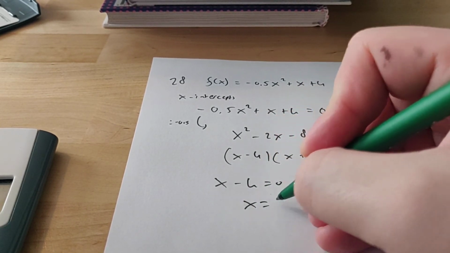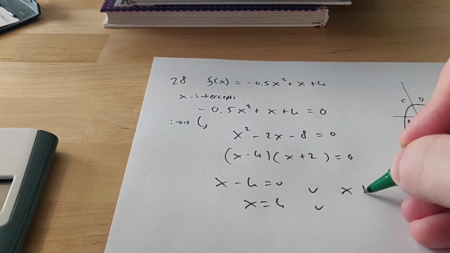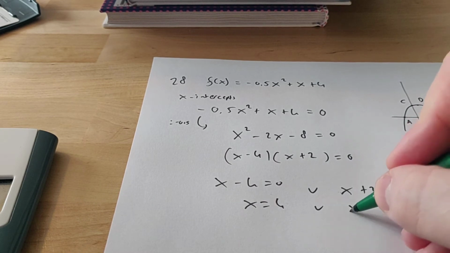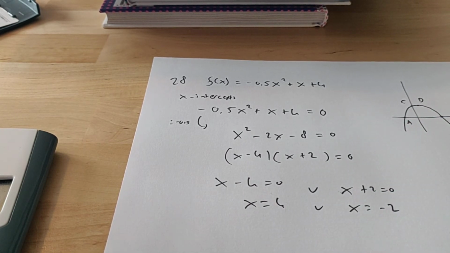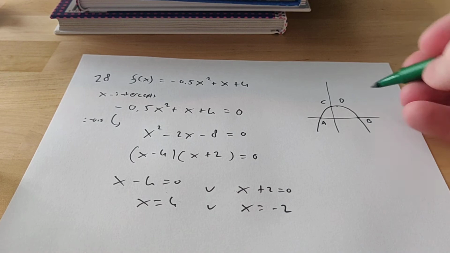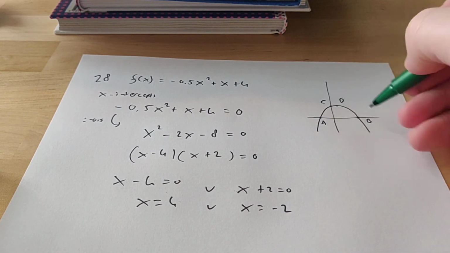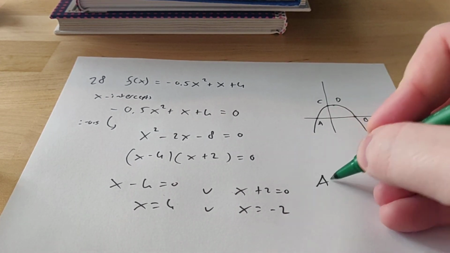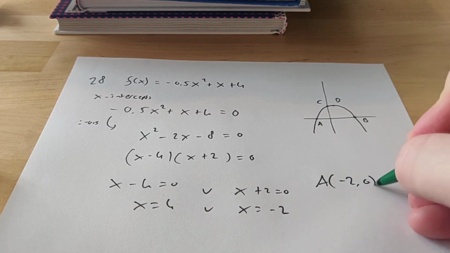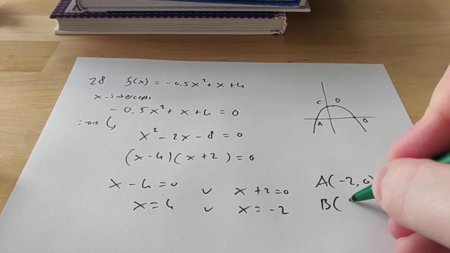So that means that x must be 4, or x plus 2 must be 0, which means that x should be minus 2. Now if you take a look at the picture, it makes sense that this is minus 2 and that is 4, so in the picture it looks alright. So the coordinates for point A are minus 2,0, and the coordinates for B are 4,0.